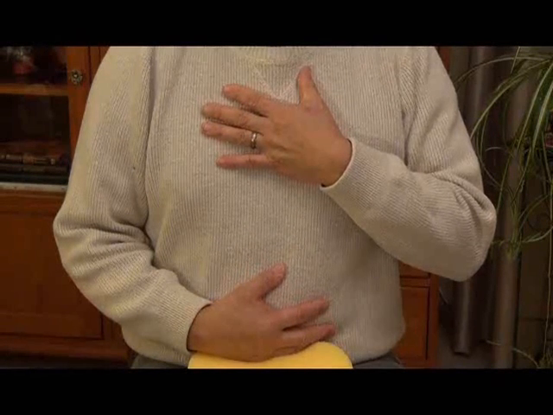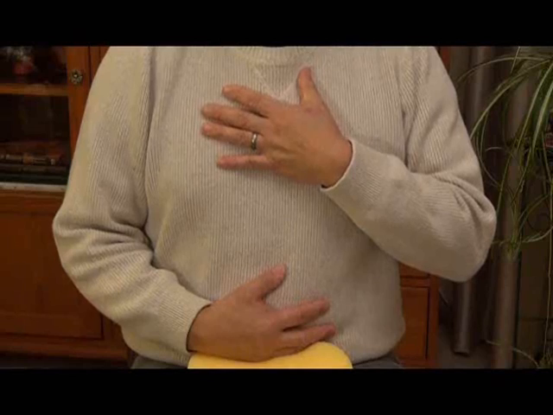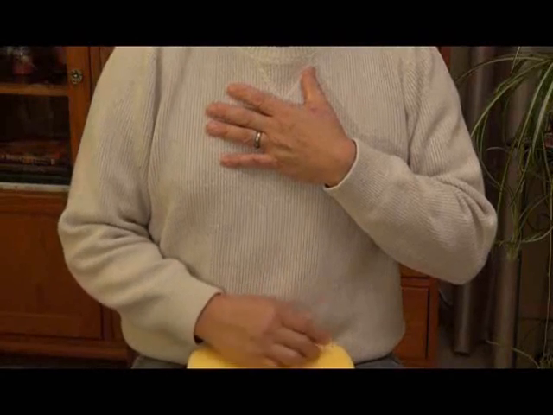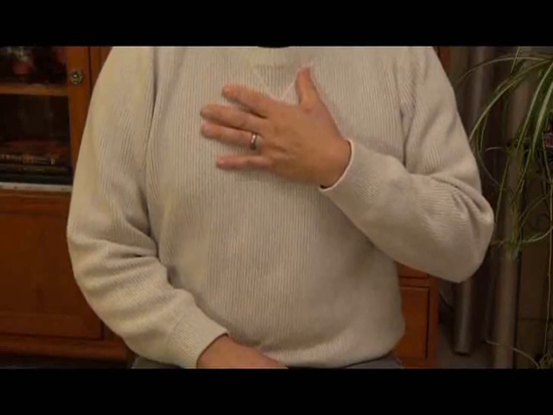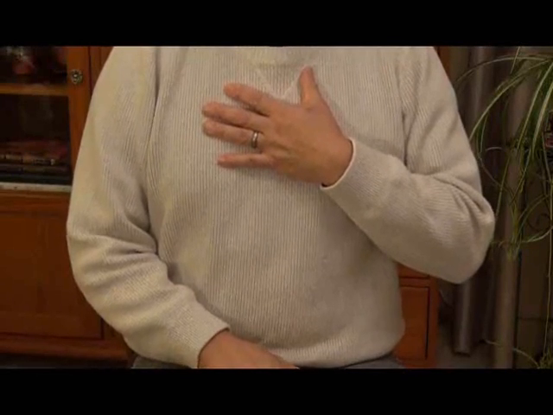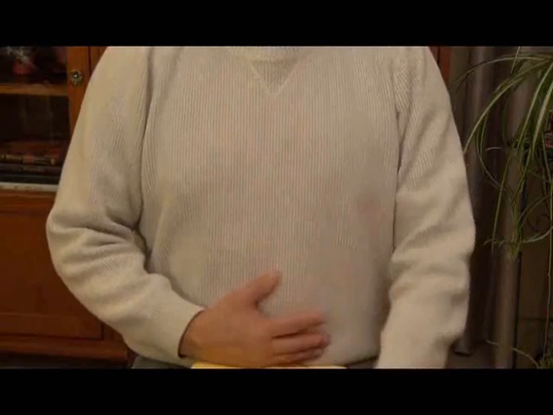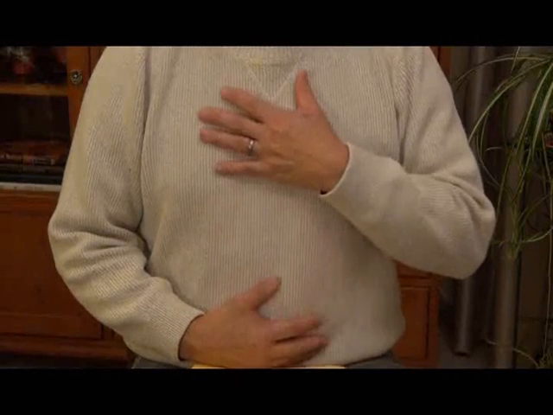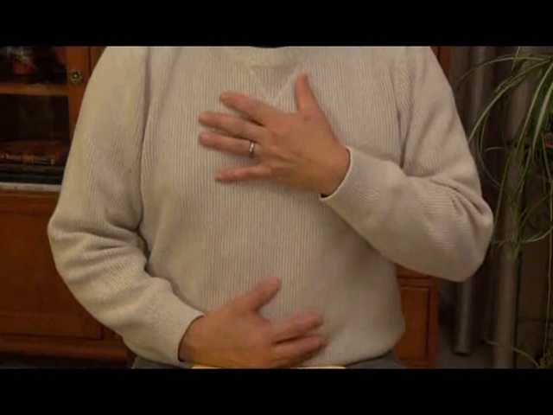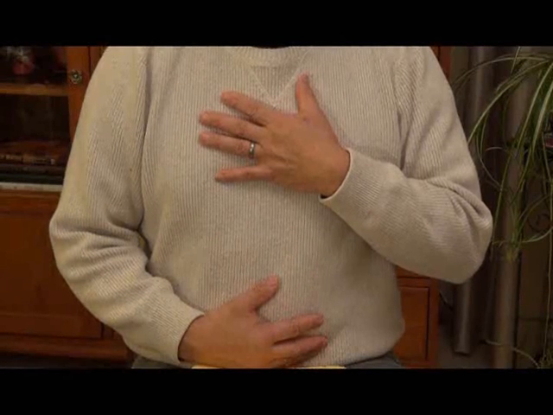You can notice the volume difference when we do just the chest breathing, just the abdominal breathing, then the abdominal leading into the chest breathing combination.